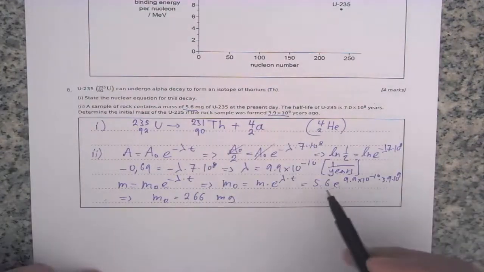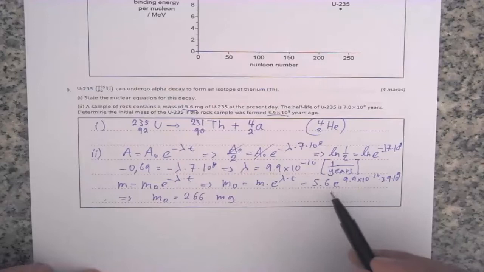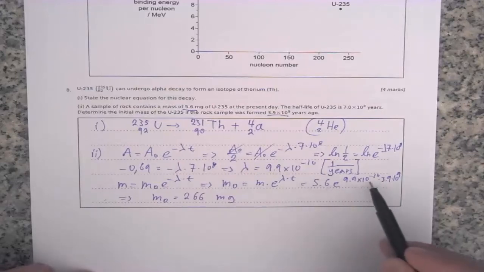milligrams. Okay, be careful with the units. Here we have milligrams. I didn't change anything here. Here we have years and 1 over years. They cancel out, don't worry about it.